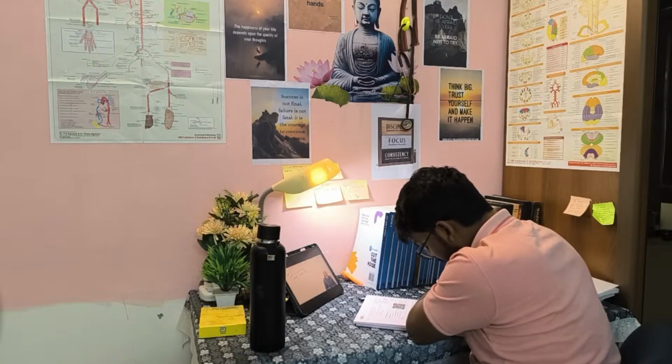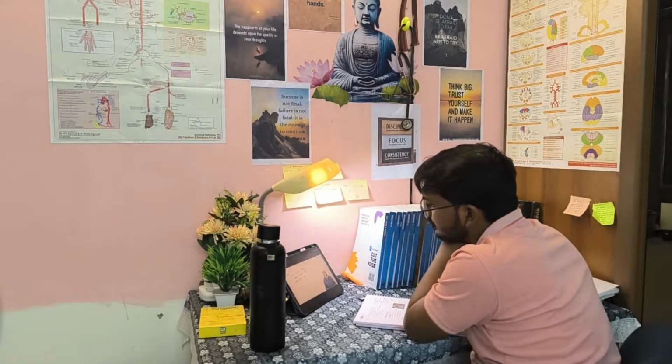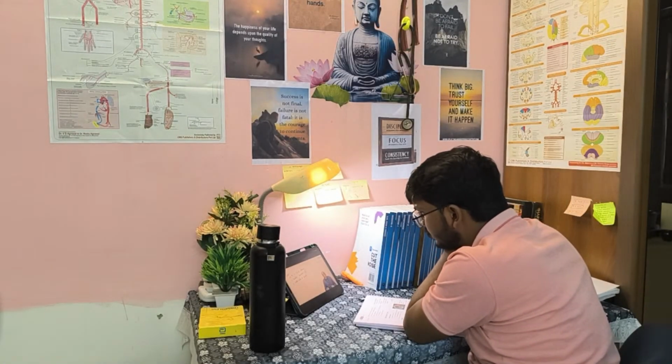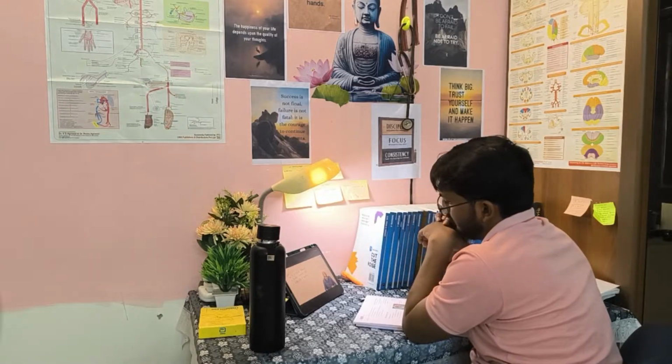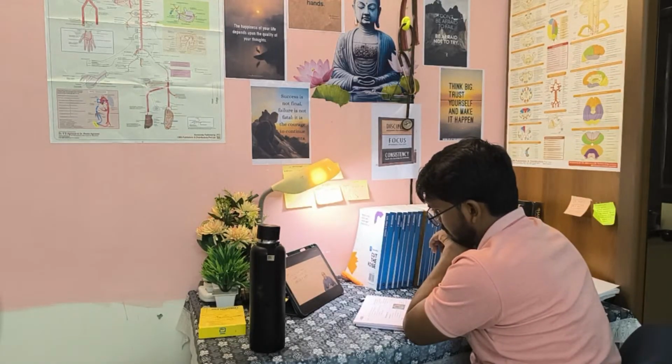Thirdly, the condition is called ectopia lentis et pupillae. So this is a little bit of French for you. Ectopia lentis means dislocation of lens. Et means and. Pupillae means pupil. So this is a congenital bilateral condition in which both the pupil and the lens are dislocated. They move in opposite directions.